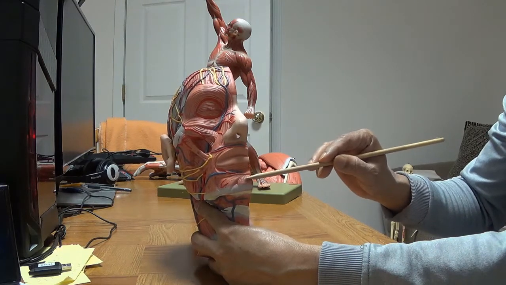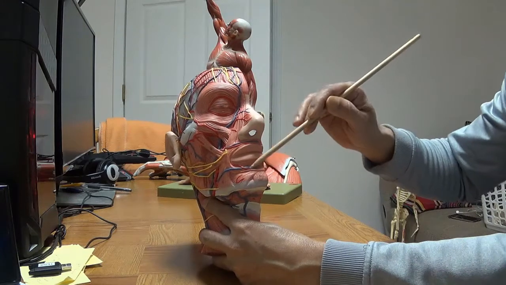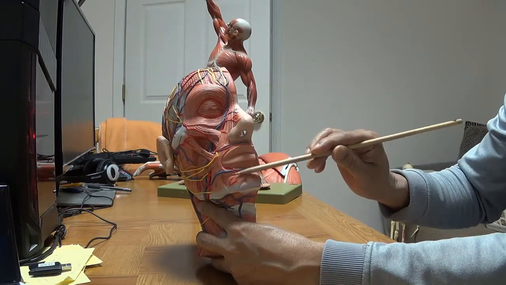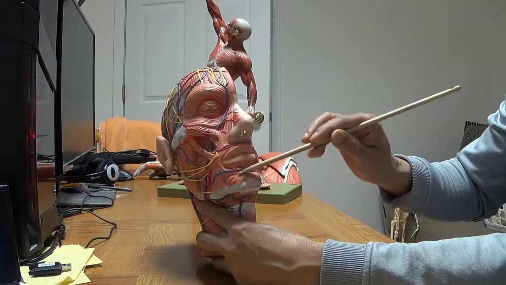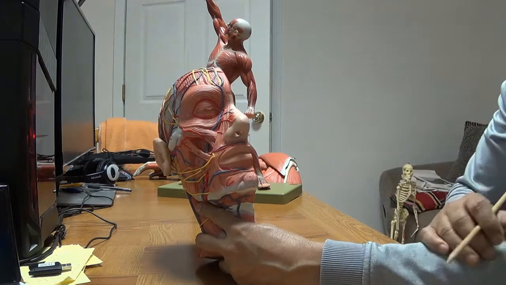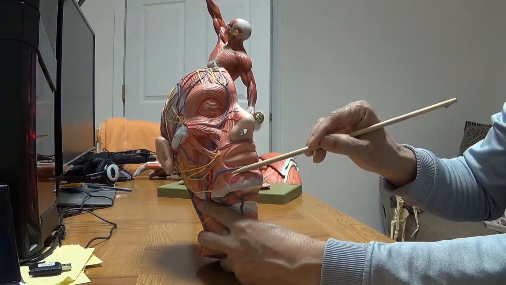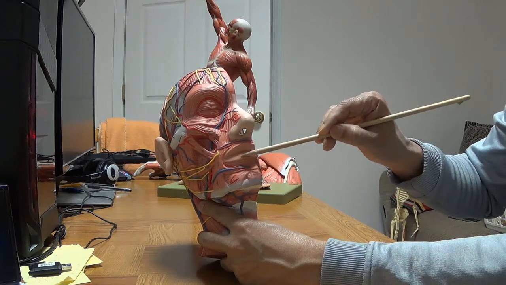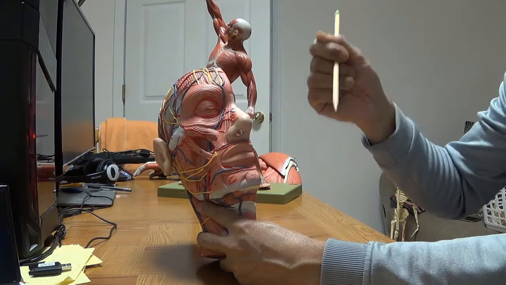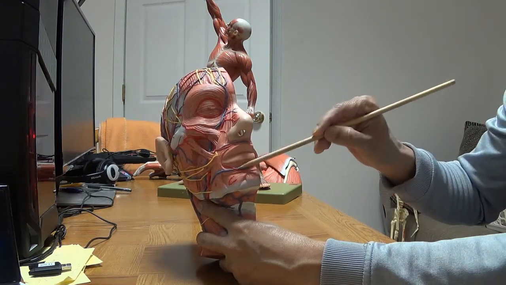Mentalis, in the mental area or chin. Then next to the mentalis is this one below the lower lip, and this one is called depressor labii inferioris. Why is it called depressor? Because when this muscle contracts, it depresses the lower lip or moves the lower lip down. That's why it is called what? Depressor.